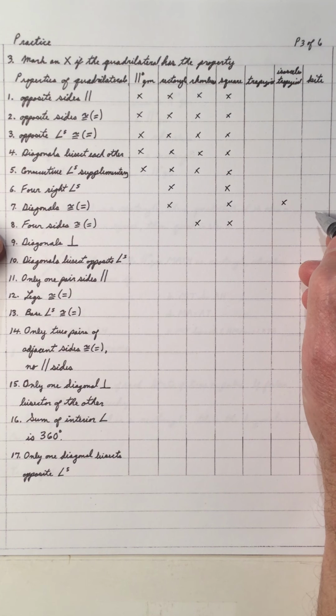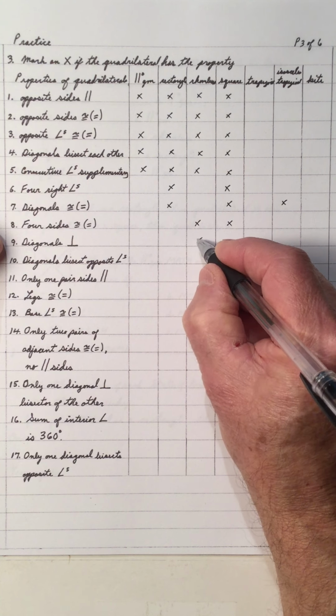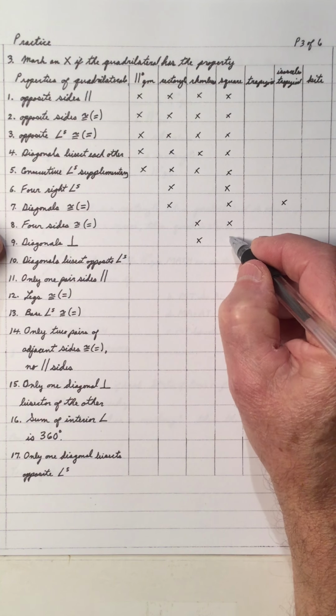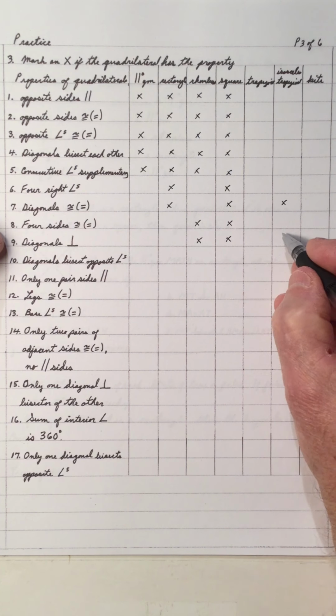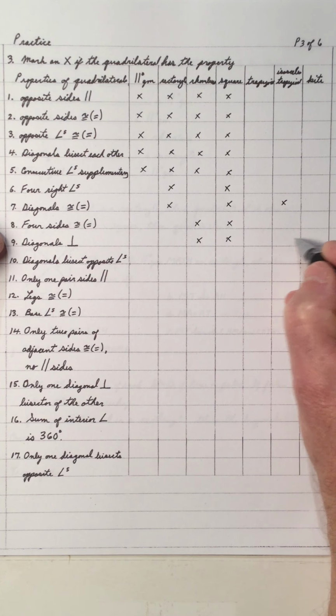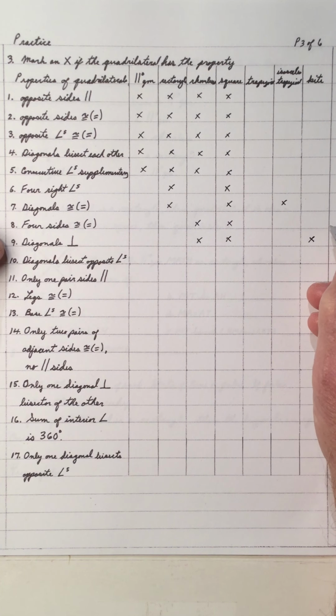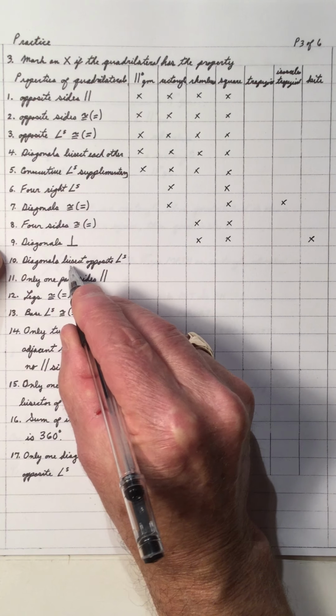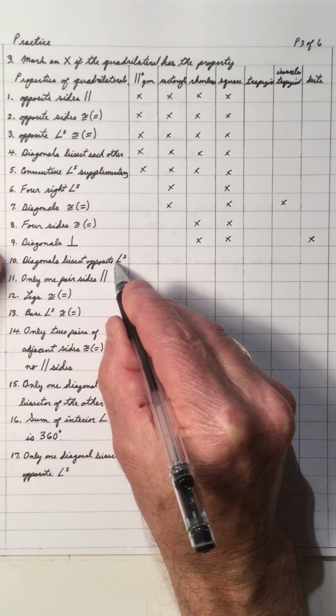Diagonals are perpendicular in a rhombus, not in a rectangle, not in a parallelogram. In a square, yes. Diagonals are perpendicular in a normal trapezoid, no. Isosceles trapezoid, no. In a kite, yes. The diagonals bisect the opposite angles.